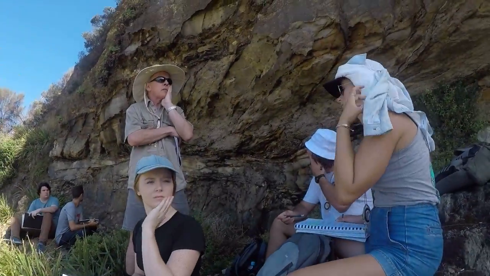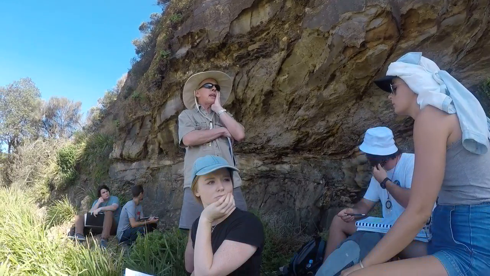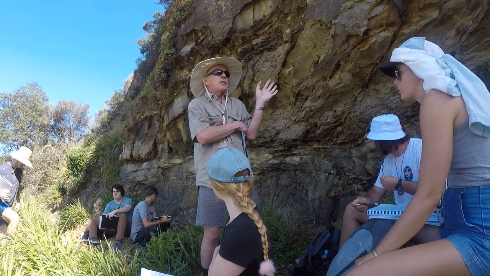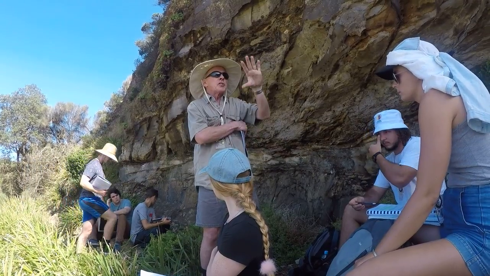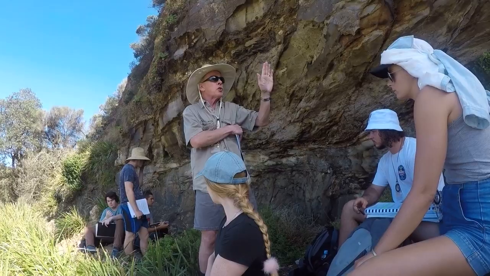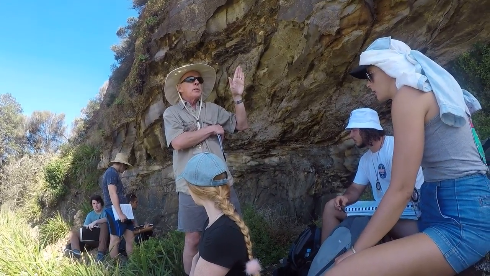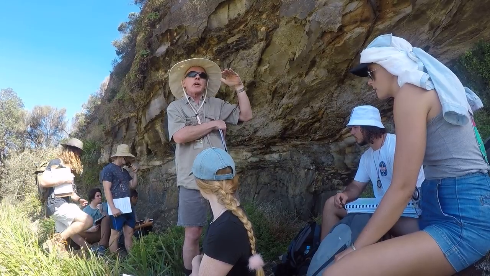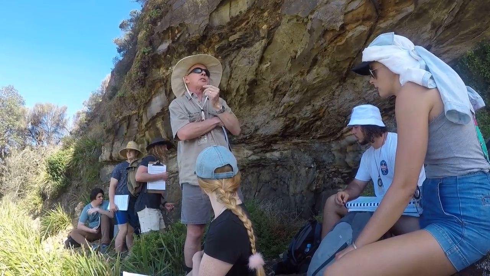That's a good point. That's one of the biggest mistakes that students make in the field, to mistake other planar features for bedding. And bedding, as David said, if it's true bedding, you should see compositional variation perpendicular to that surface. You'll go from finer grain rocks to coarser grain rocks, just like we were seeing yesterday.